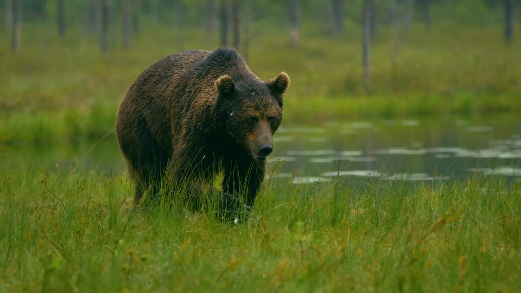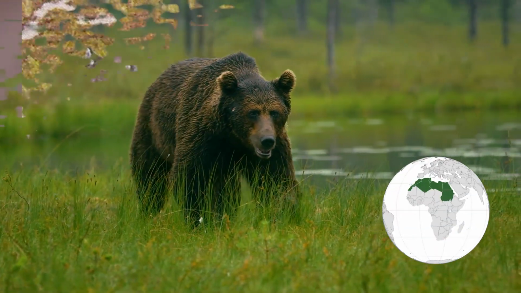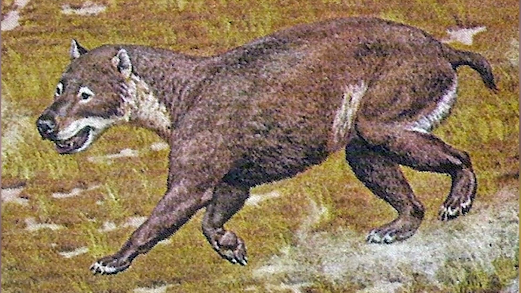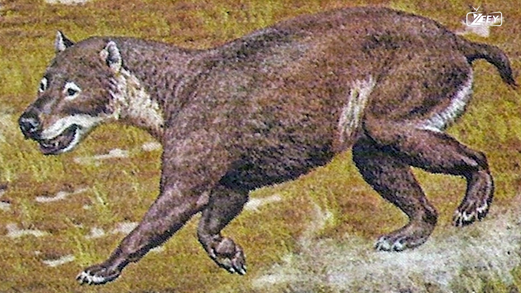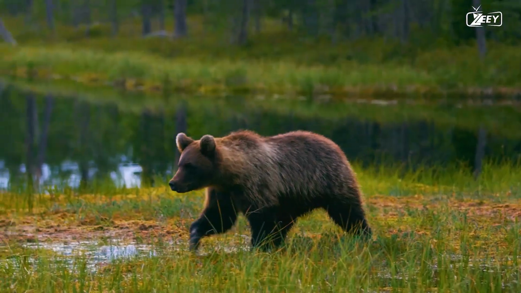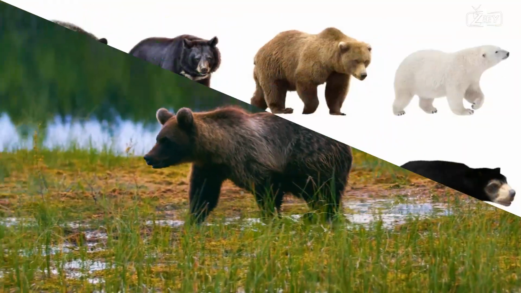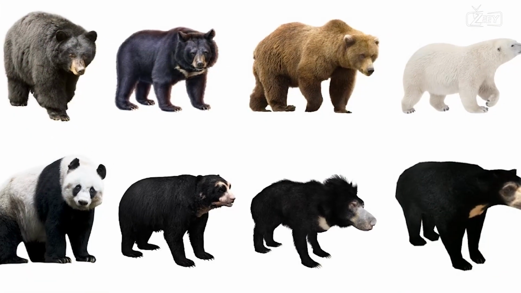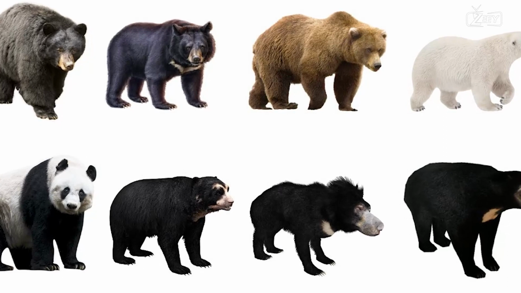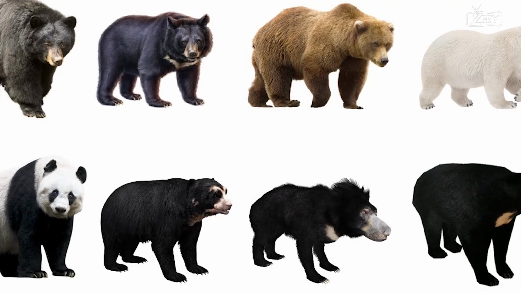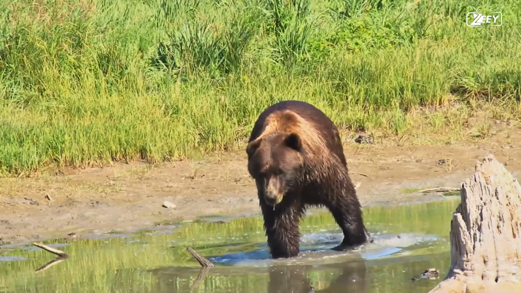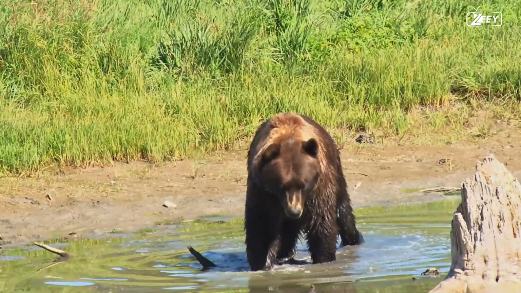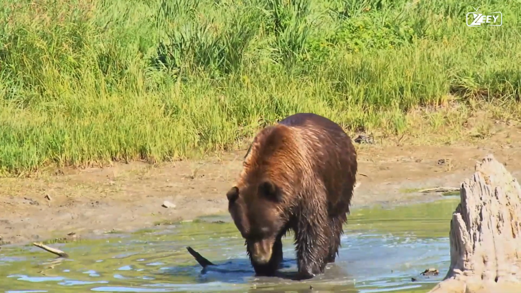Why bears do not exist in Africa? Dog bears, which first appeared tens of millions of years ago in North America, are the ancestors of modern bears. They eventually developed into the 8 species of bears that are still alive today and are found on all 4 continents. Bears are obviously incredibly adaptable creatures, so why are there none in Africa?